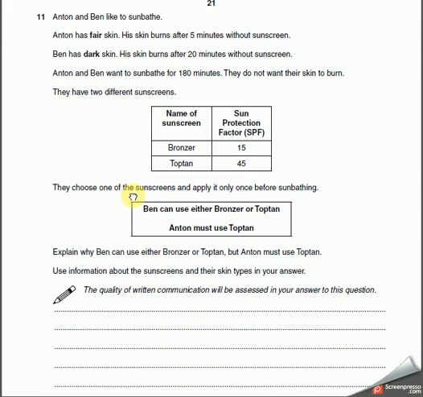They choose one of the sunscreens and apply it once before sunbathing. Ben can either use bronzer or top tan. Anton must use top tan. Remember, Anton is the one with fair skin. Explain why Ben can either use bronzer or top tan, but Anton must use top tan. Use information about the sunscreens and the skin types.